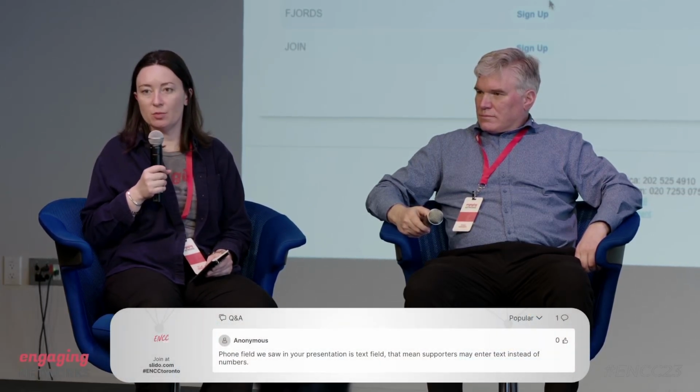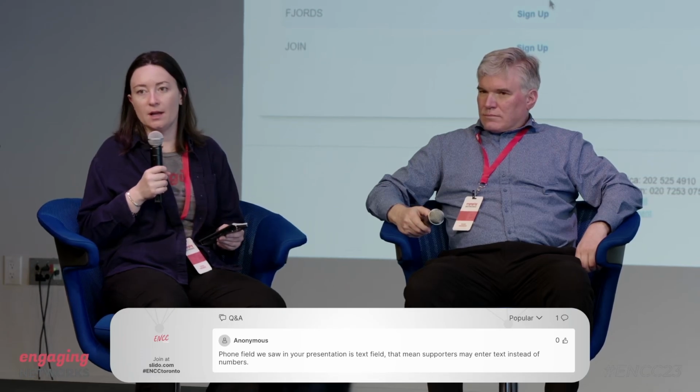The phone number field that we saw in your presentation is a text field. That may mean supporters may enter text instead of numbers. How can we prevent that from happening? This is just a test account that we had configured. On your page, you might want to use a phone number field type because, for ease of use, that will also pull up a number pad if a supporter clicks into that field on mobile, rather than their whole keyboard.